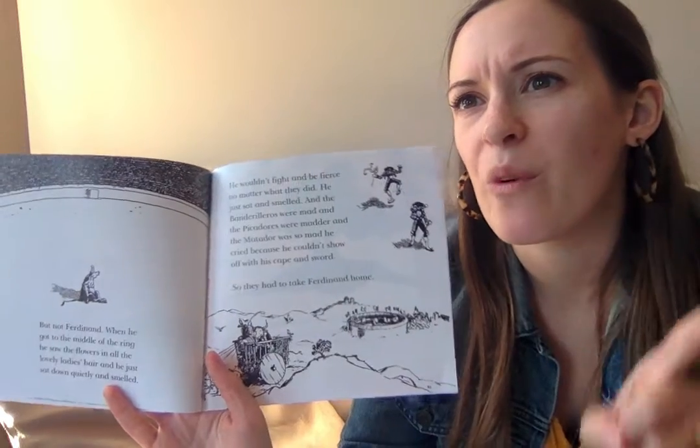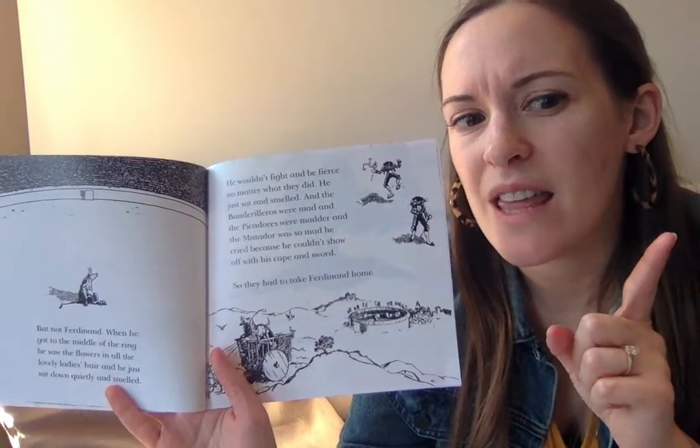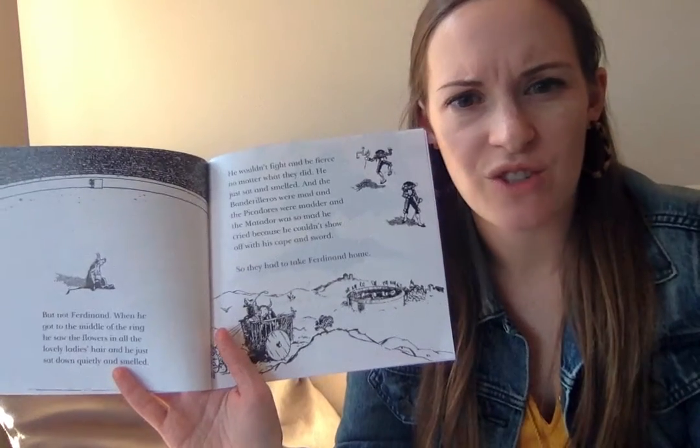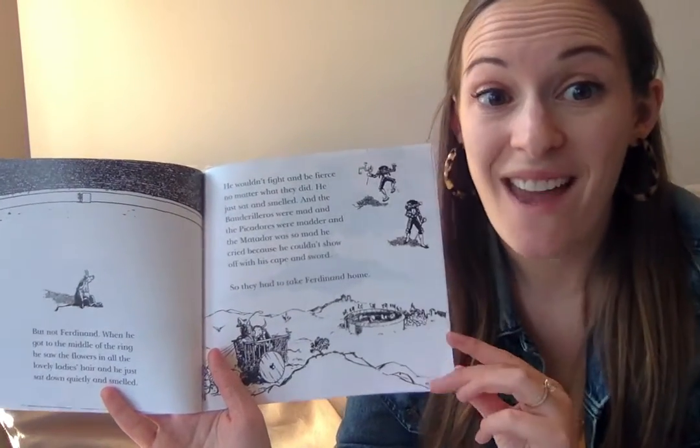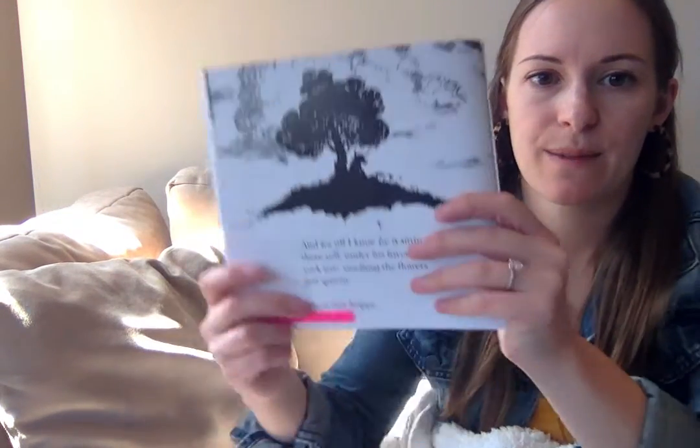If you heard in the words that they're going to take him home, is the setting going to stay the same or is it going to change? Yeah, it's going to change. Look at the illustration carefully so you can see exactly where the setting is.